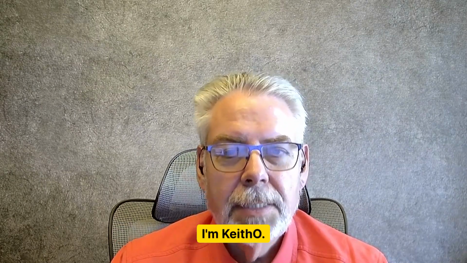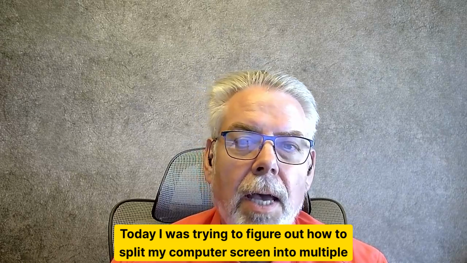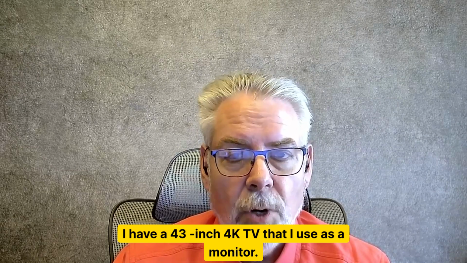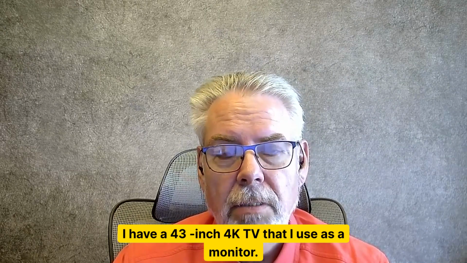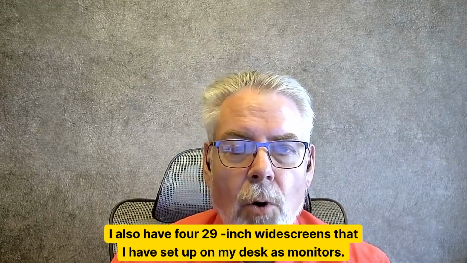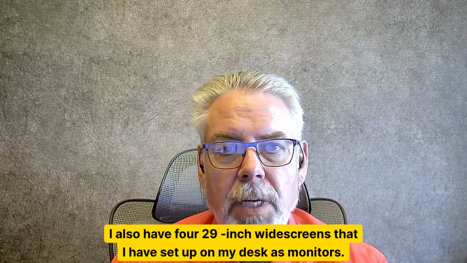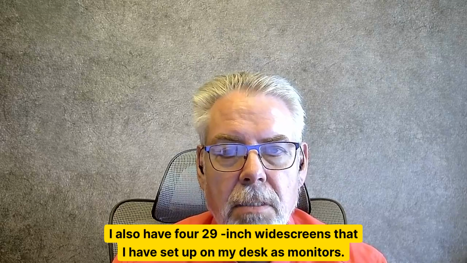I'm Kiko. Today I was trying to figure out how to split my computer screen into multiple monitors. I have a 43-inch 4K TV that I use as a monitor. I also have four 23-inch widescreens that I have set up on my desk as monitors.